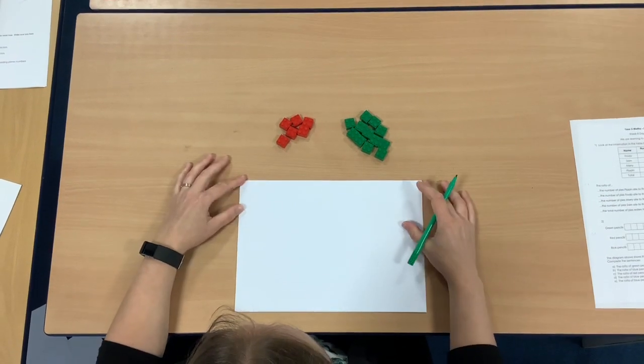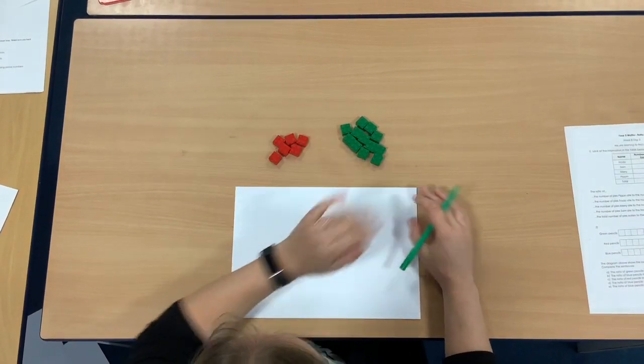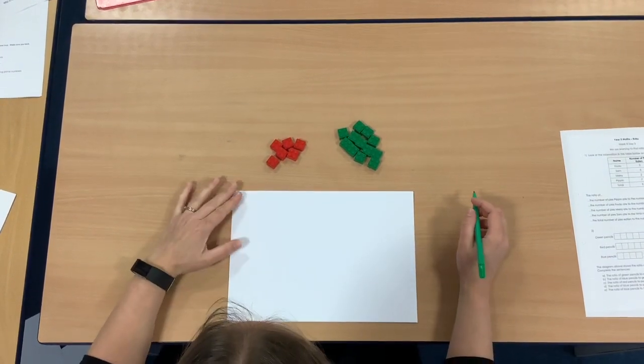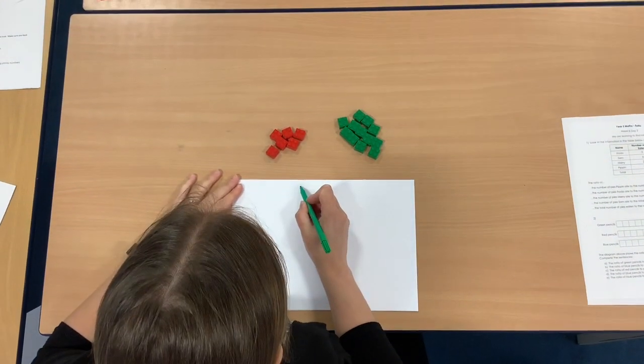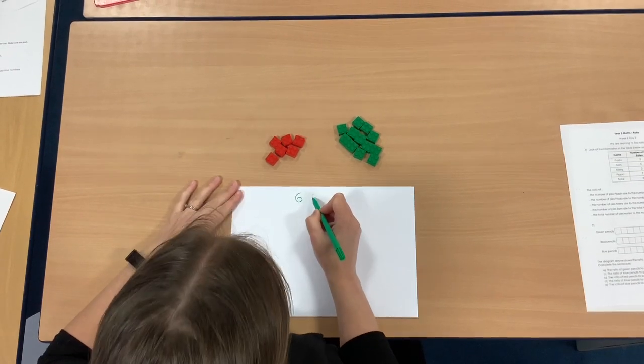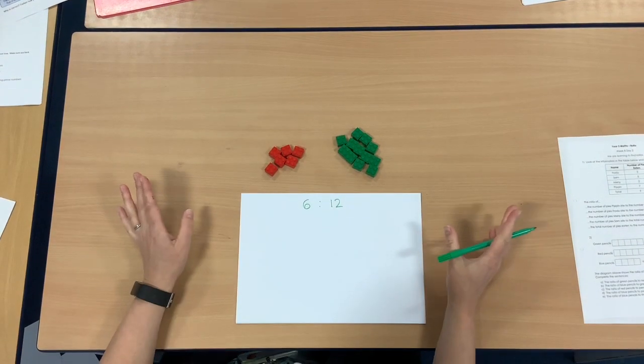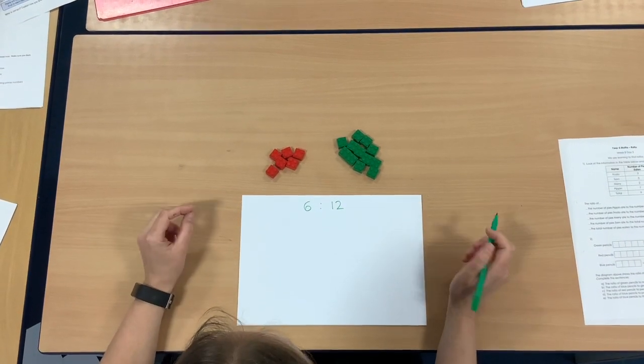Okay, so I'm going to be looking at my ratio of red bricks to green bricks. I have 6 red bricks and 12 green bricks. So at the moment, we can see that the ratio of red bricks to green bricks is 6 to 12. Okay, so that's a correct ratio at the moment based on what we did yesterday.